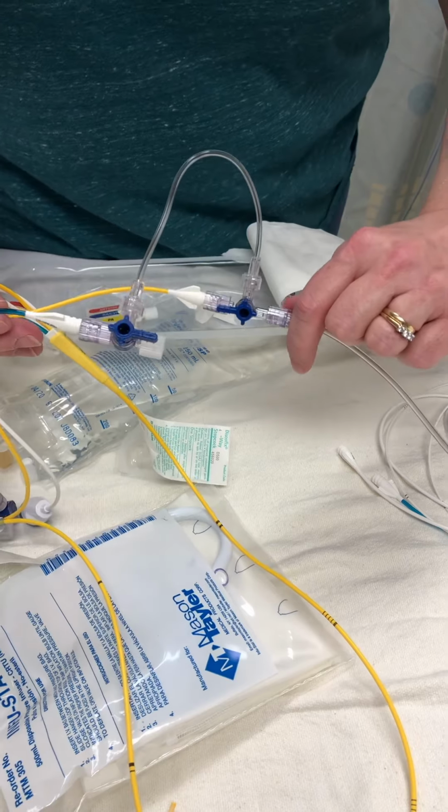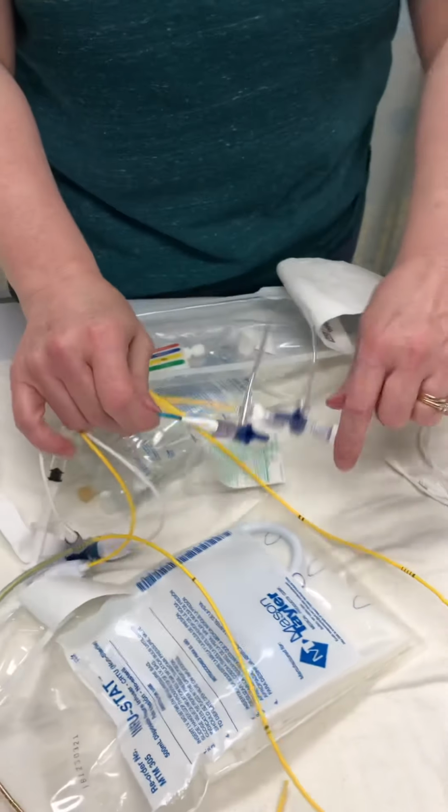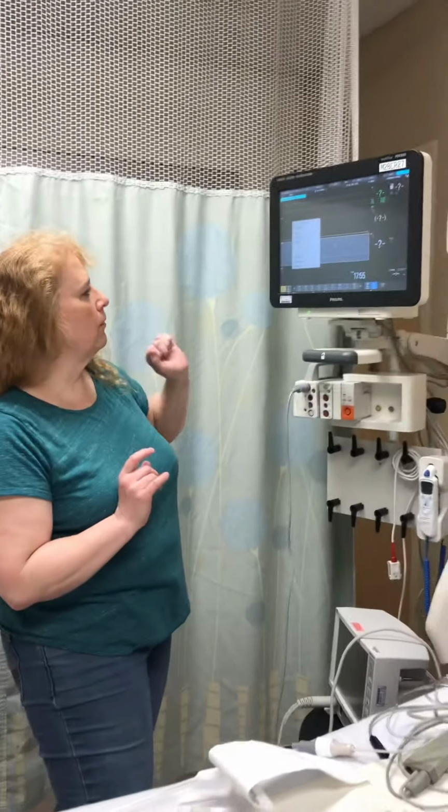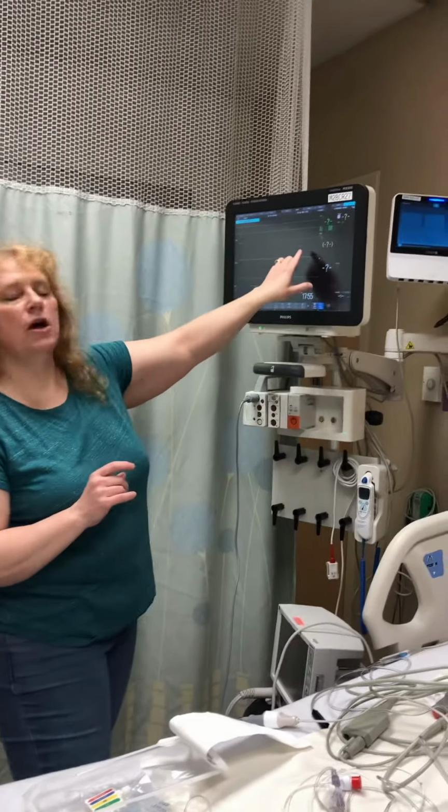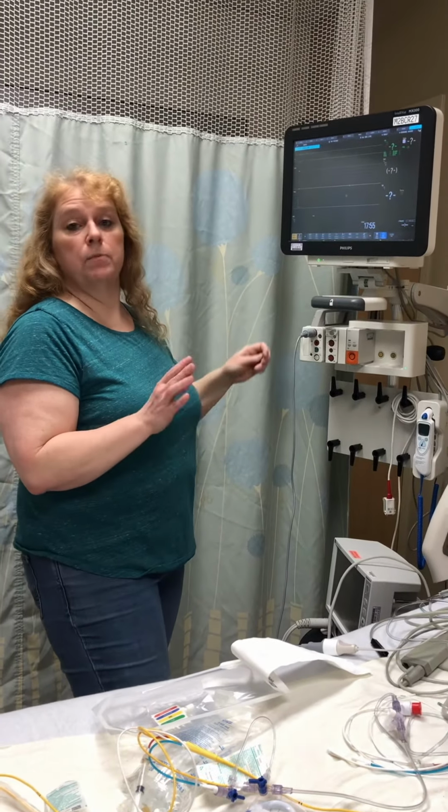A couple of different ways of remembering, but the best way to check is when you look up at your waveform. When you look up at your waveform, you'll have your two little bumps, CVP looking waveform.